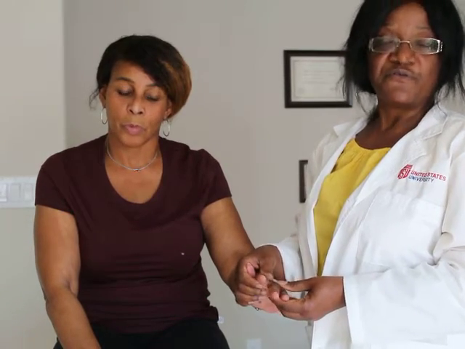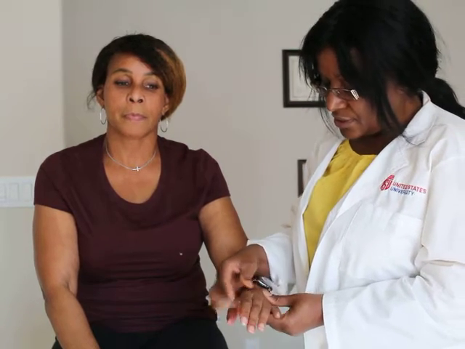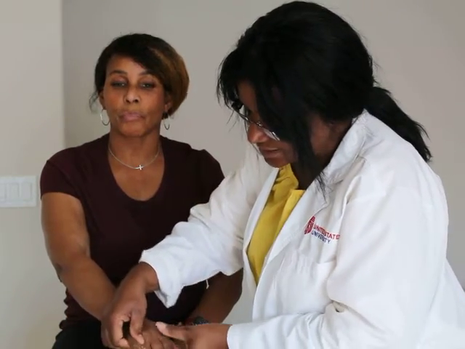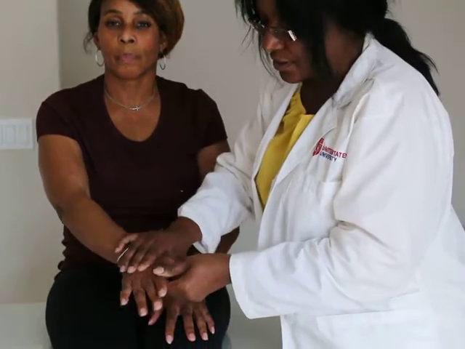Then I move on to hand palpation. I'm going to be palpating the distal and proximal interphalangeal joints and the metacarpophalangeal joints. I'm palpating for any node, any tenderness, any pain. Do you have any pain? No. So I do the same on both sides. There is nothing, it is normal, the patient did not experience any tenderness.